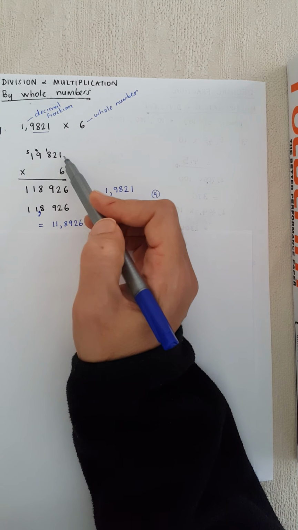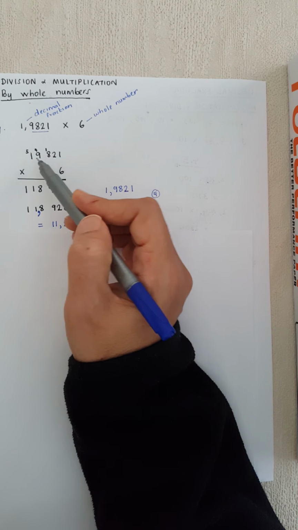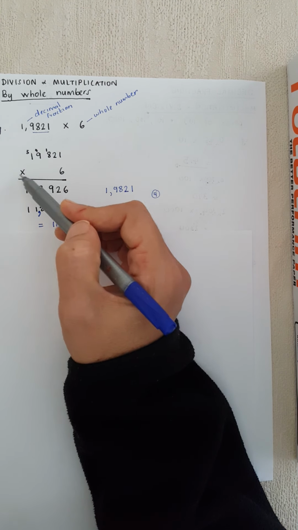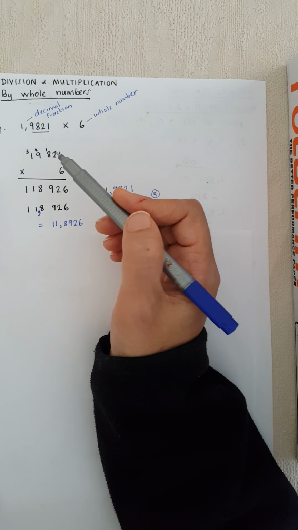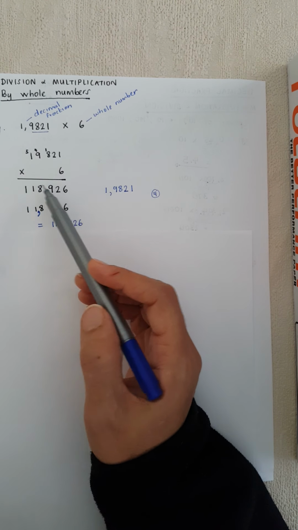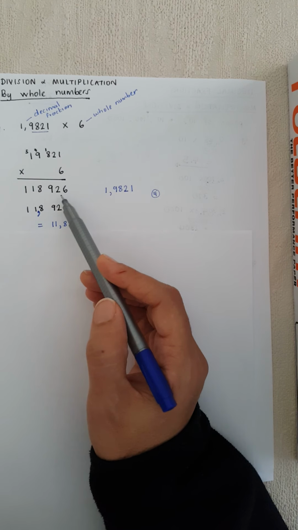Okay, can you see what I've done? I took the whole number, multiplied it by the decimal fraction. But what did I do to the decimal fraction? I took out the comma when I'm multiplying. So I do a normal multiplication, right? And we need to revise our timetables all the time, right? So we're doing timetables here. You're multiplying by 6 and then you're getting 118926.